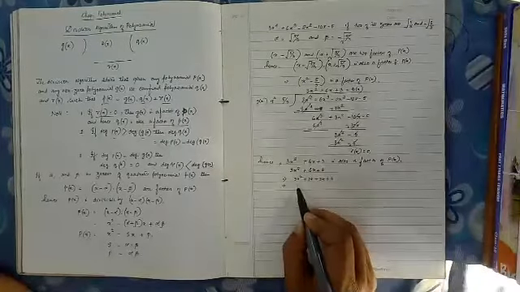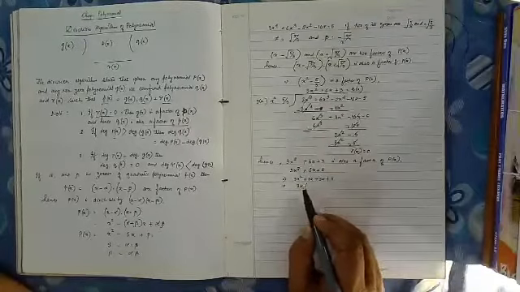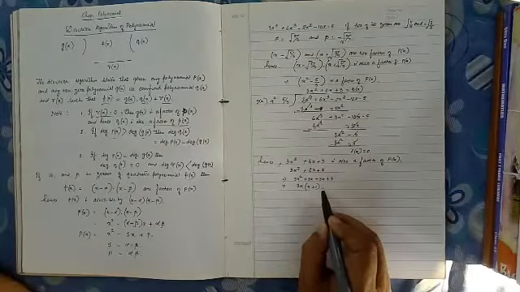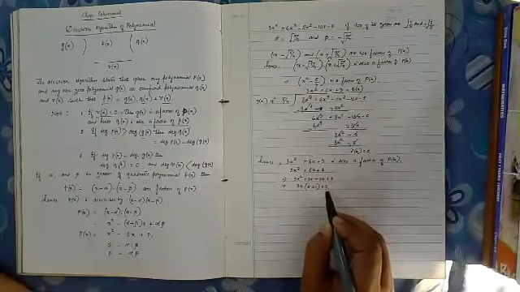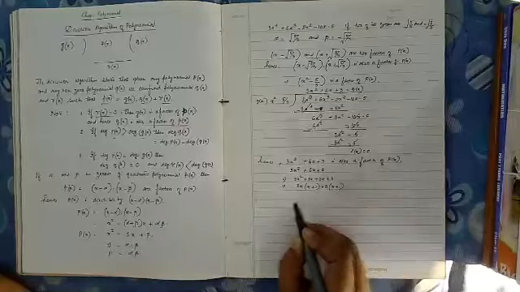Taking 3x common, we have x plus 1 plus 3 common, x plus 1.